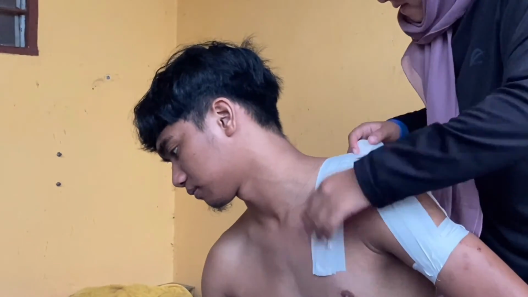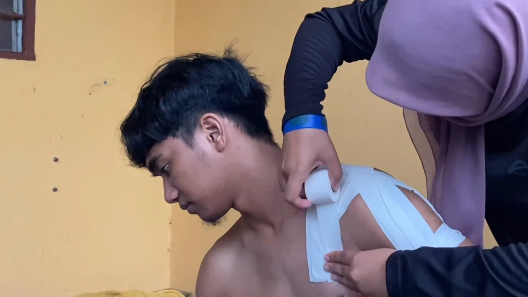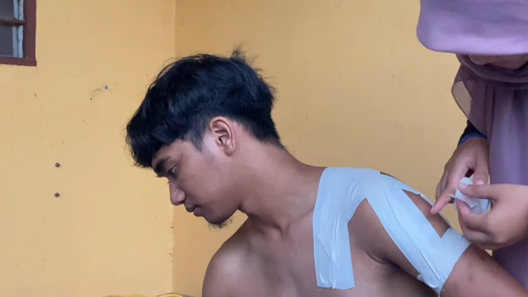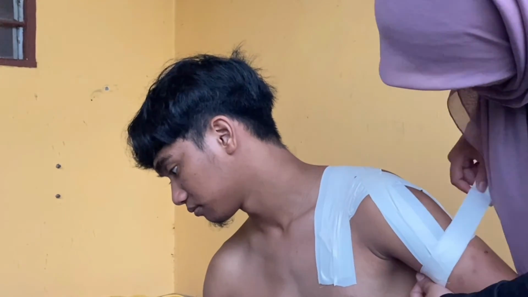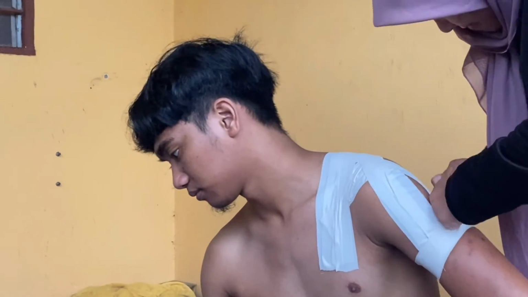Start at the outside edge of the nipple and run a strip of tape over the shoulder. And wrap it around and under the biceps of the upper arm. You are connecting the 2 anchors again, but from the front instead of the side. Okay, done.